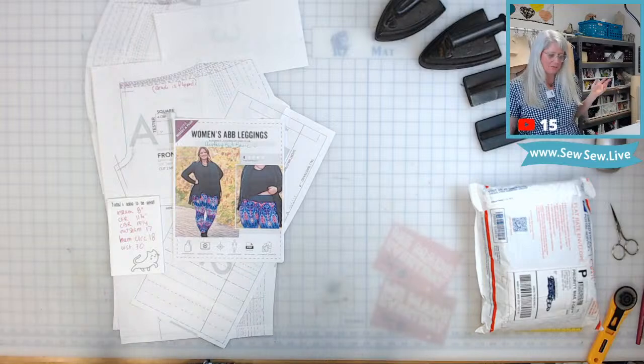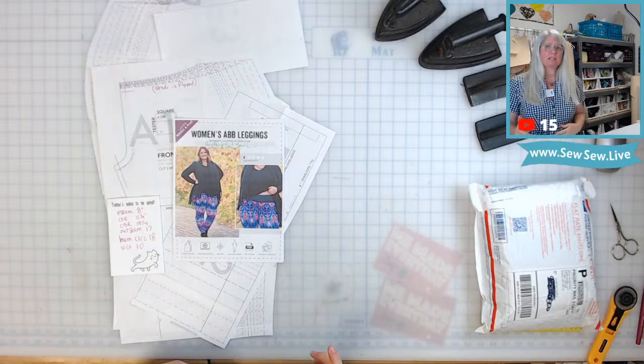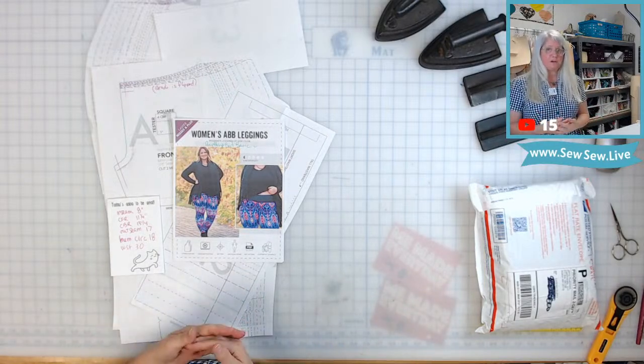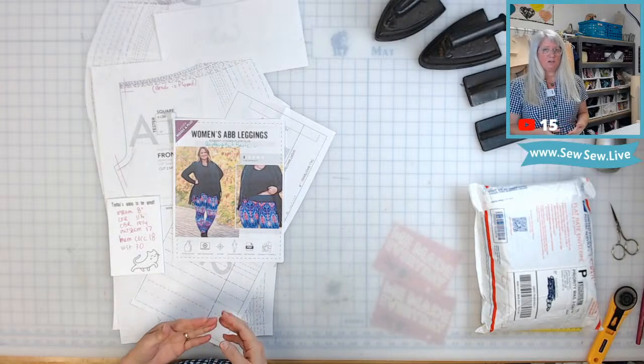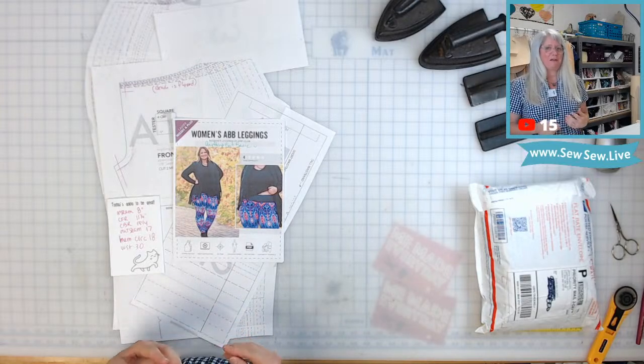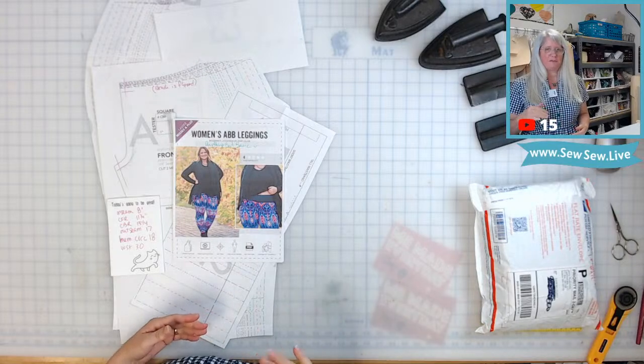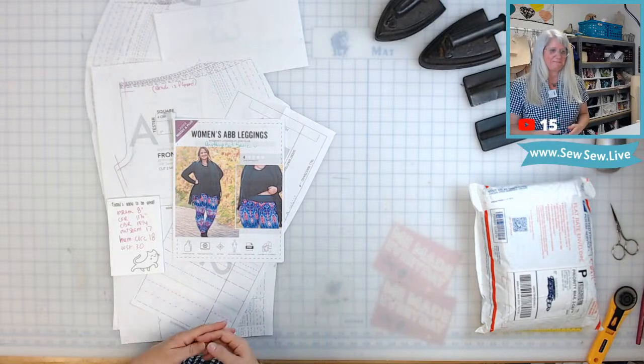So recently, and I mentioned this before, I got the free pattern by Do It Better Yourself patterns, and a lot of people refer to them as D.I.B.Y.